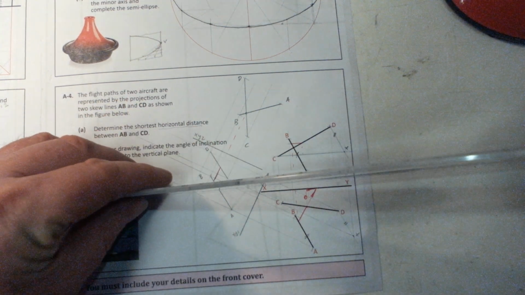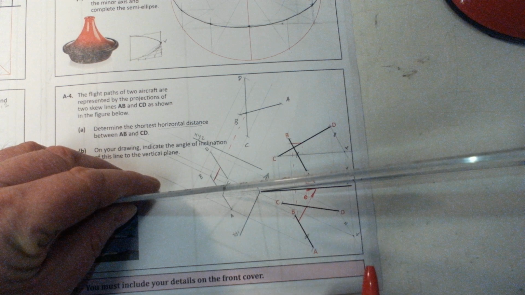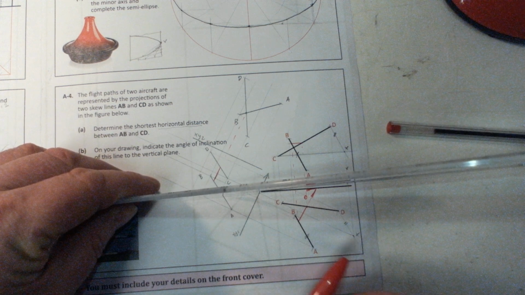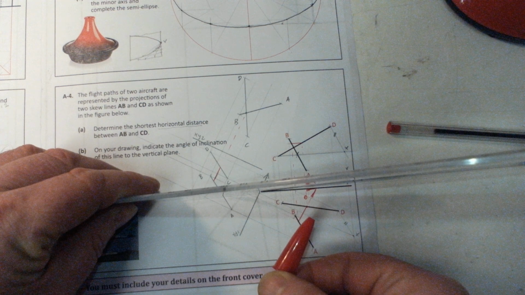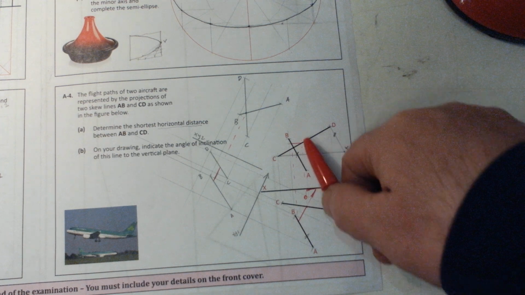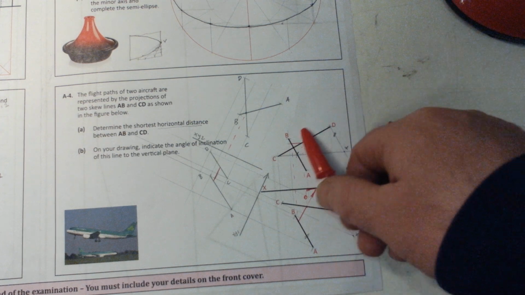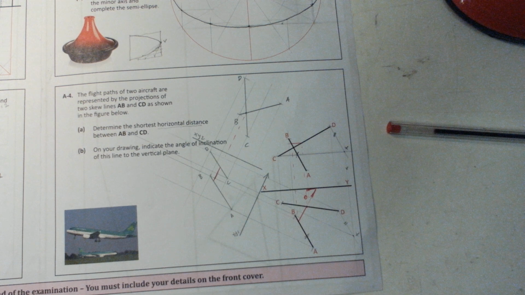Because that's a horizontal line and that's a vertical plane. So if I just use the cap of the biro, so your line was like this, floating horizontal up in the air, you just shoot it in there to hit it, and you're done there, because you can't really show that in the elevation. So that is it.